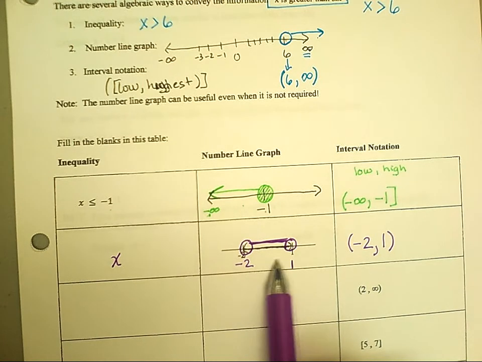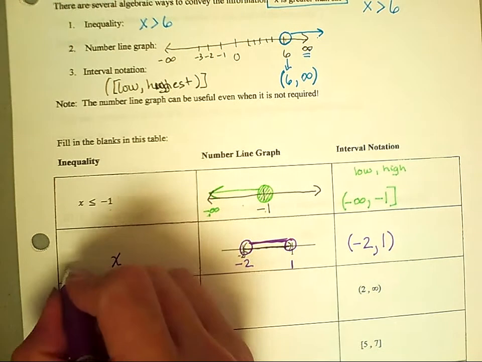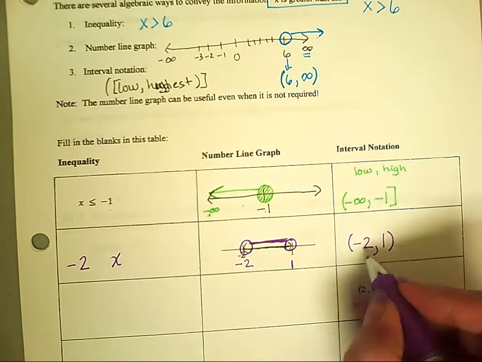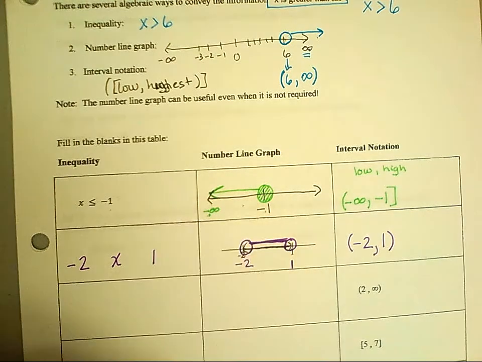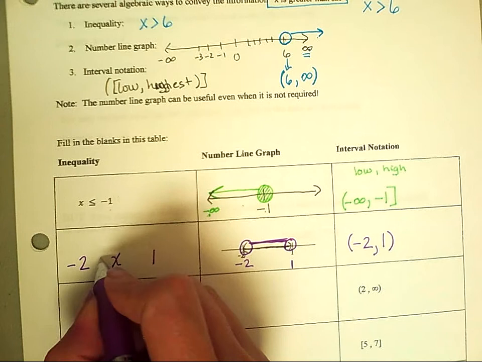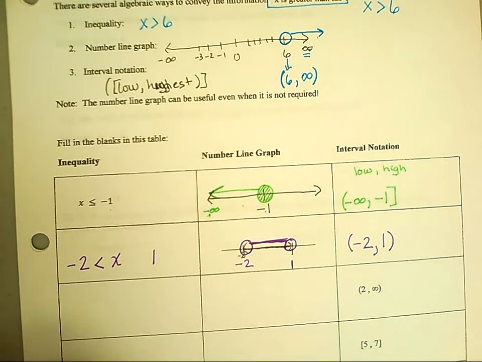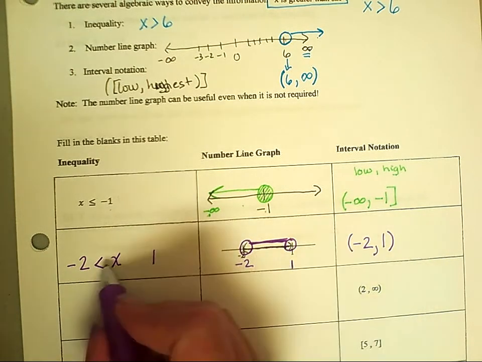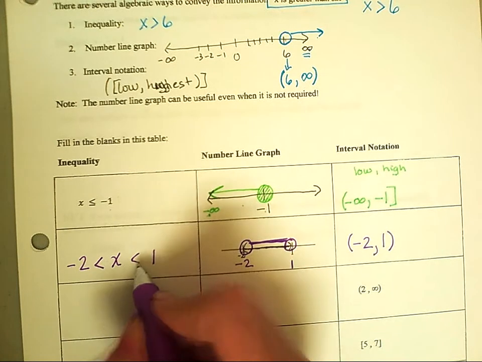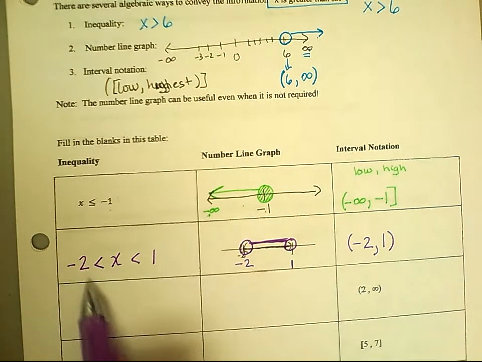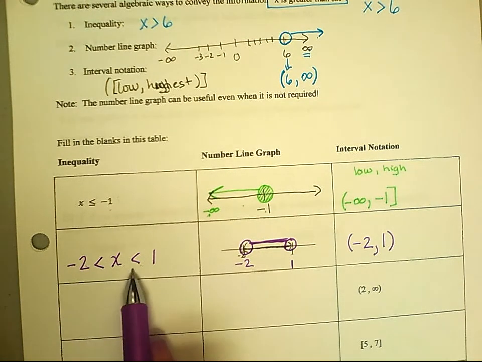It can go in between these two values. So the lower bound is negative 2, and the upper bound is 1. So negative 2 must be less than x, or x must be greater than negative 2. And then x must be less than 1 at the same time. That is, it's going in between these two values.